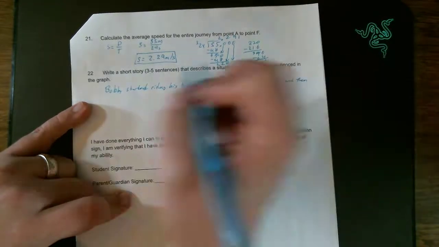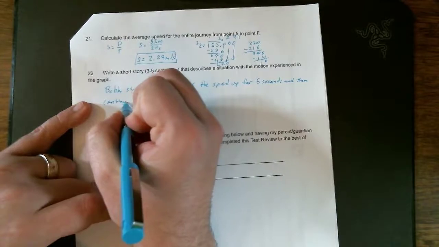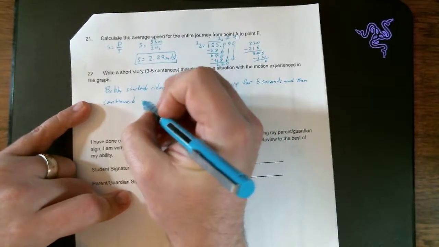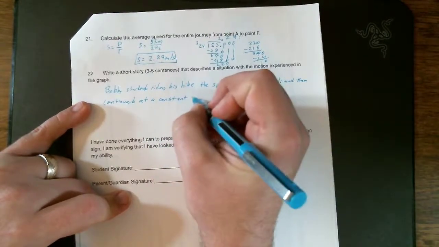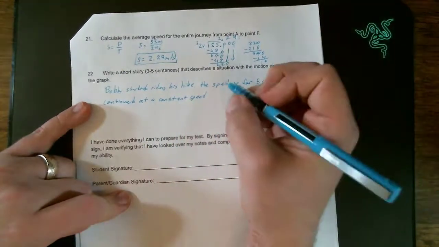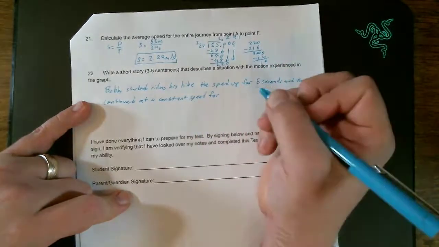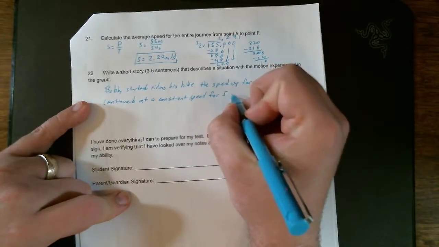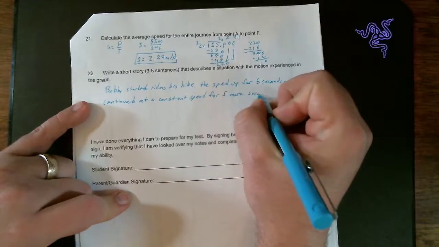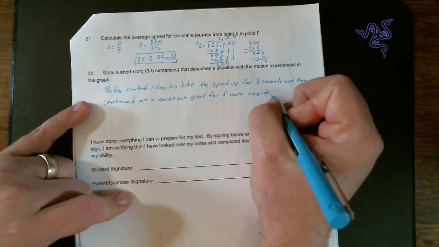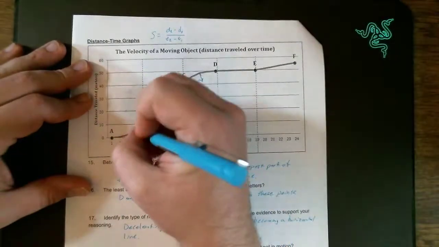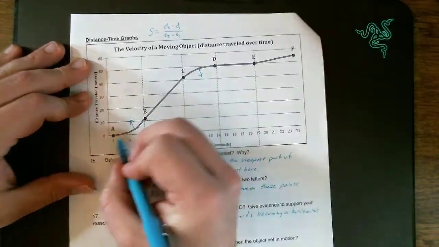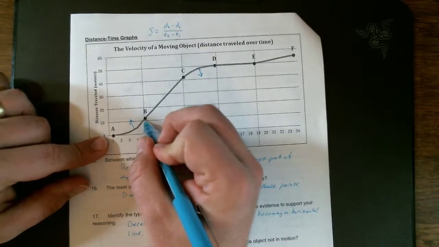And then continued at a constant speed. Notice how I'm using the science words in my story, okay, describing scientifically what he's doing. Okay, for 5 more seconds. Now I got all that from the fact that we have acceleration. Okay, our arrow would go up. Okay, from 1 to 5, and then from 5 to 10, he went a constant speed.